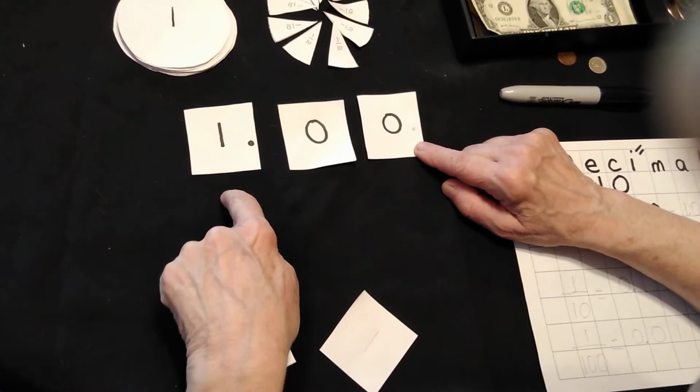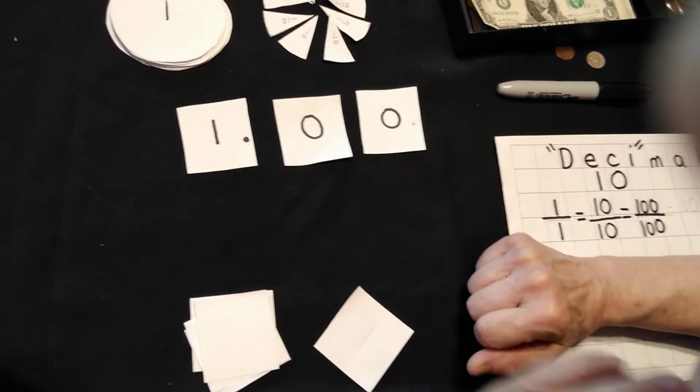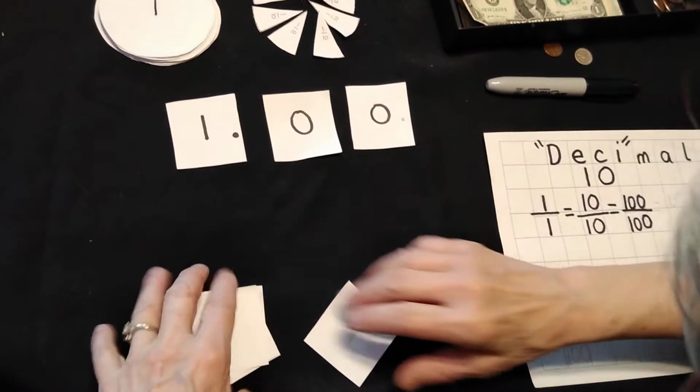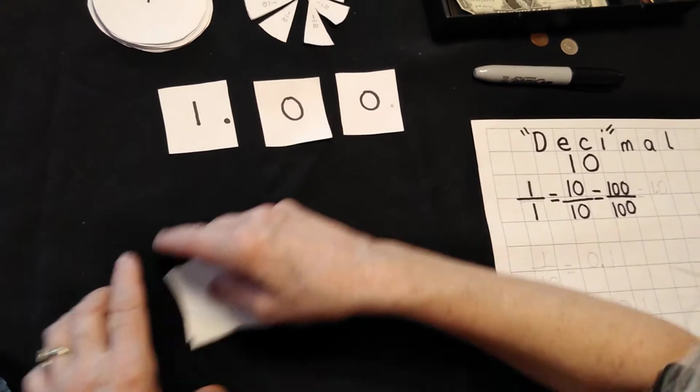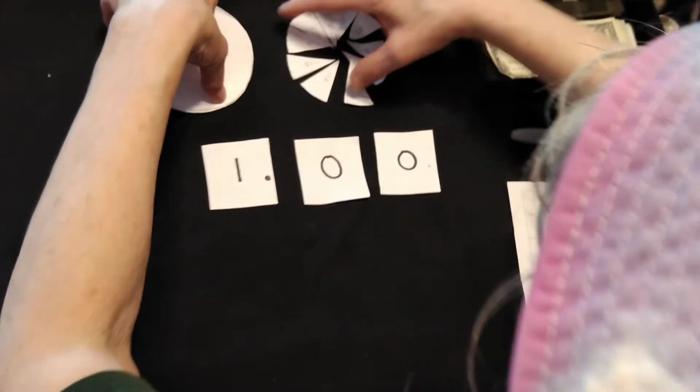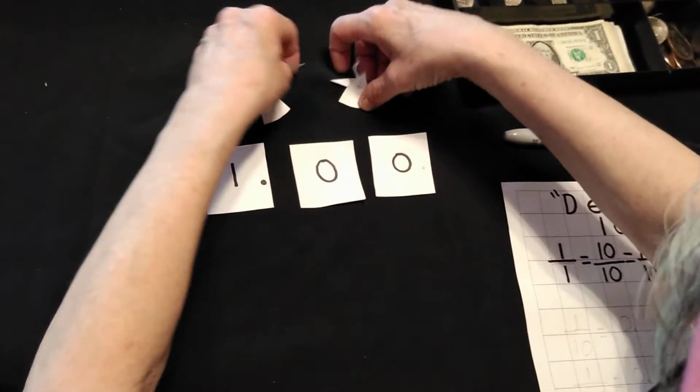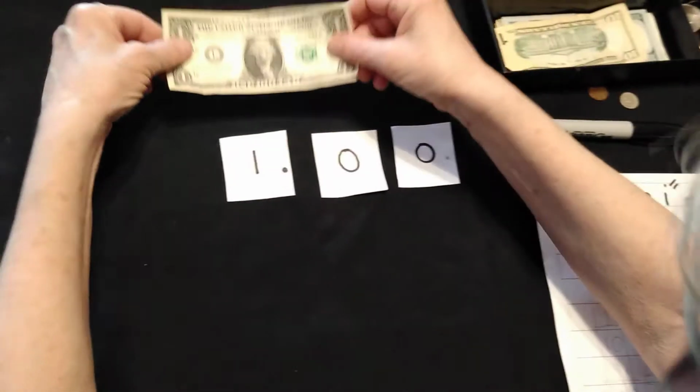They're all together in 100 hundredths. Now let's relate this to something very important to us. Let's relate it to our number system.